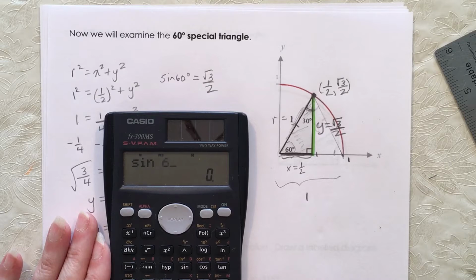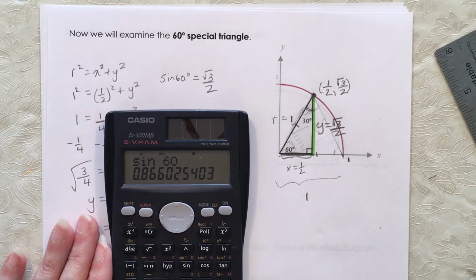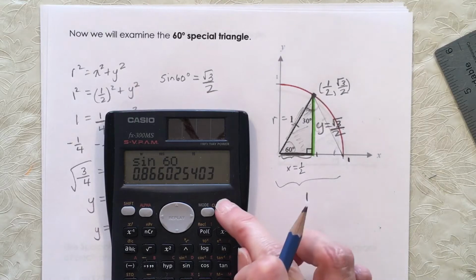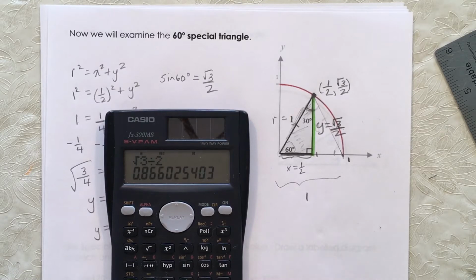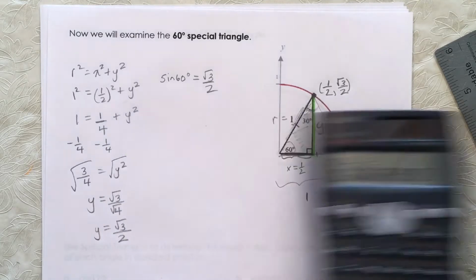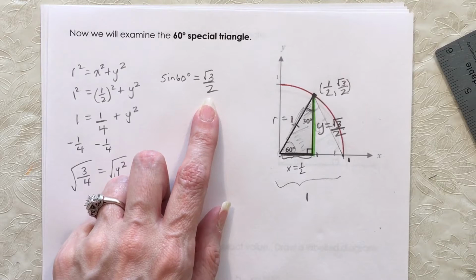So sine of 60, we get the decimal 0.866025403. But we could also see square root of 3 divided by 2 gives you the exact same decimal, 0.866025403. So the exact value of the sine of 60 degrees is root 3 over 2.